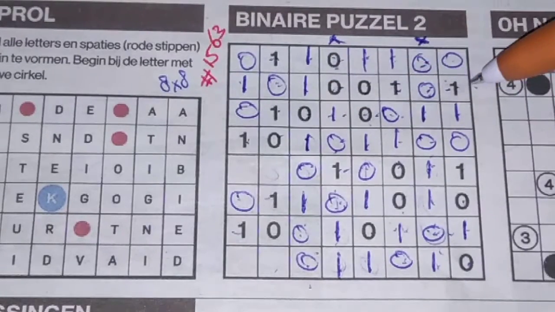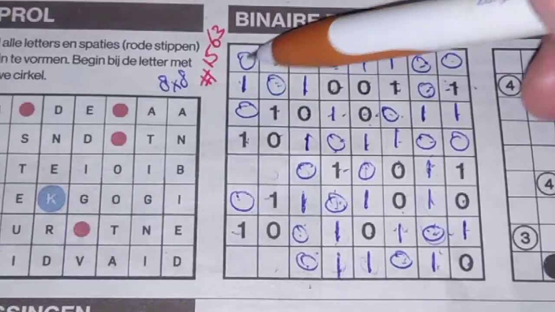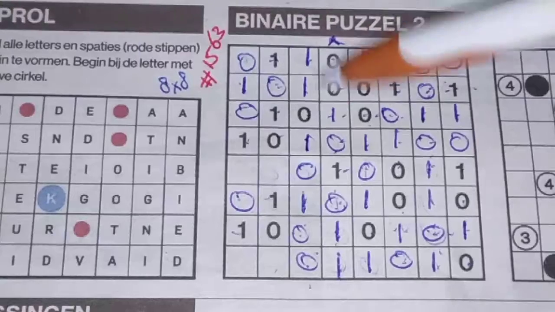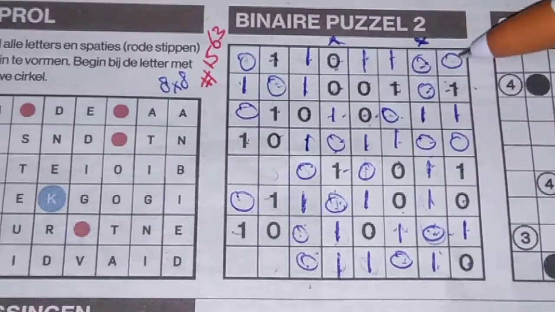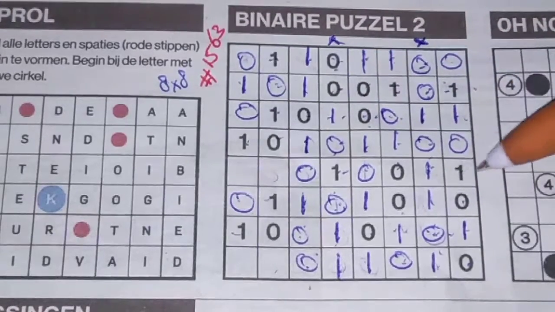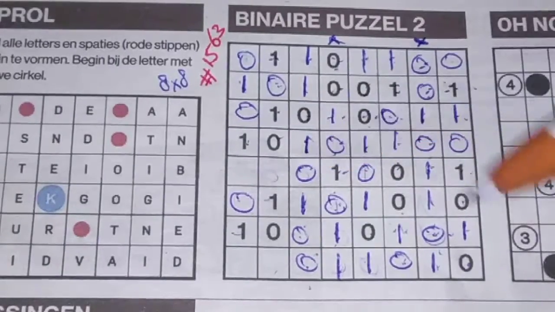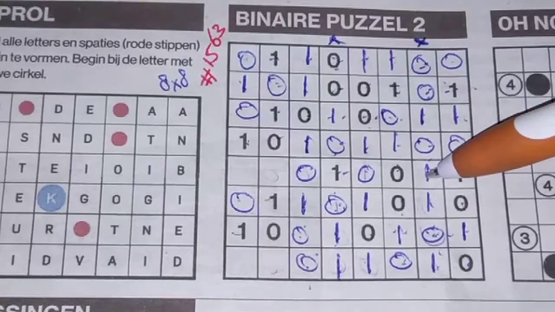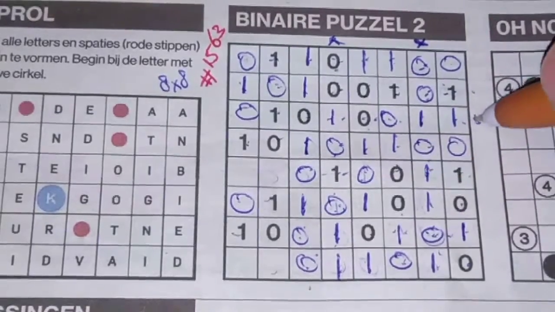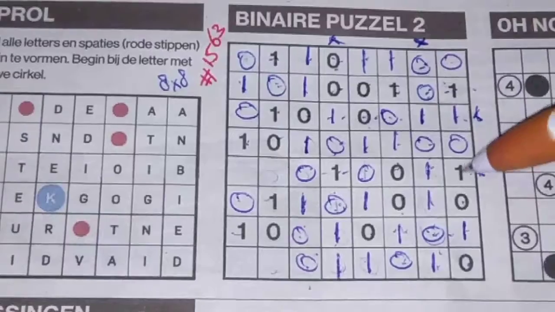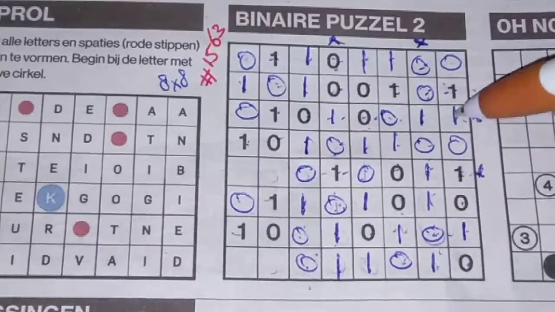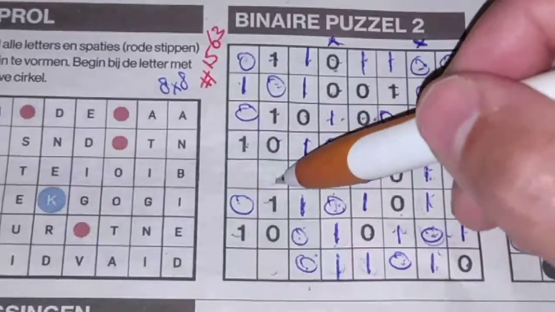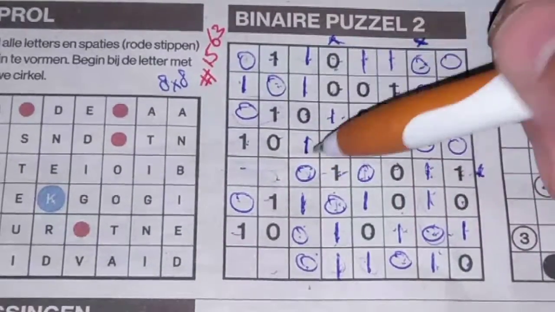1, 0, 1. Do we have a 101 here? No. Do we have a 010? Do we have a 010 here? No. So we need to compare these two rows. Double 100. Yes, this one and that one. 1 empty box. So I need to switch those two numbers.